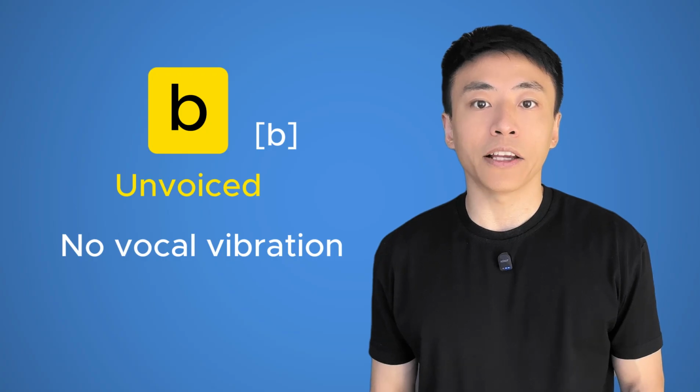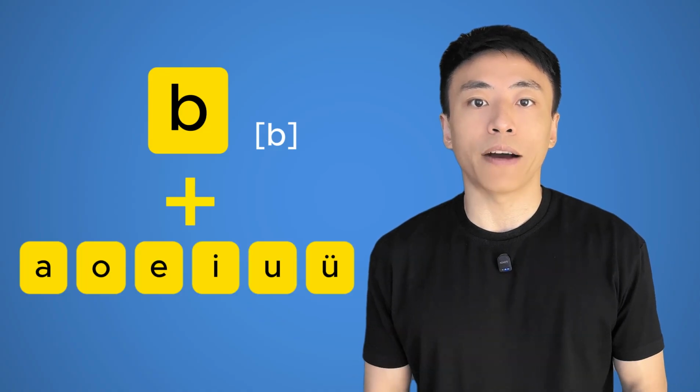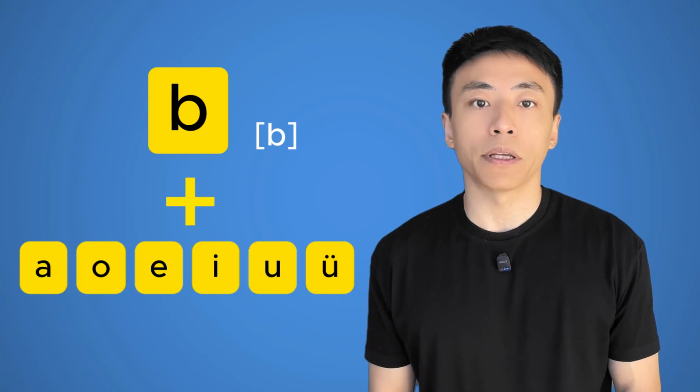In syllables, Bo is actually pronounced as B. It is unvoiced, with no vocal vibration. The English B in bed is voiced with a stronger buzz. The Chinese B is softer and poppier, like in bàba, meaning dad. Let's try the initial alone again. Bo. Great. Now let's combine Bo with the simple finals from lesson 2 to form syllables.